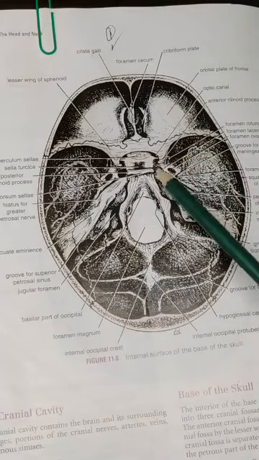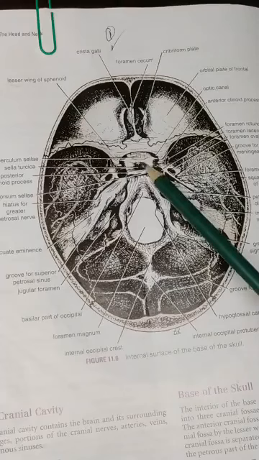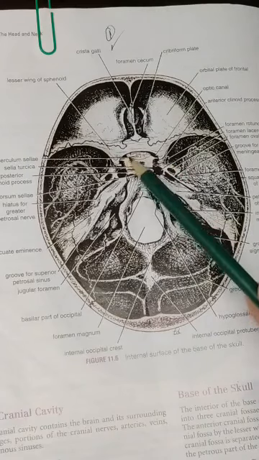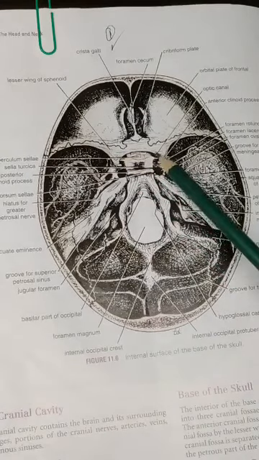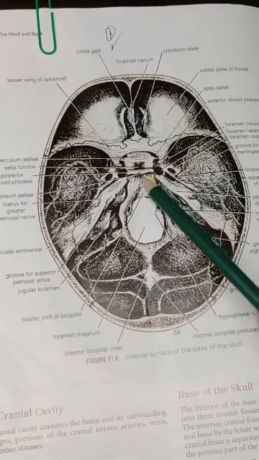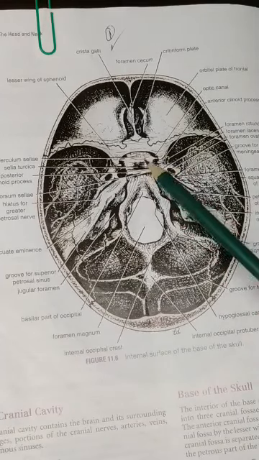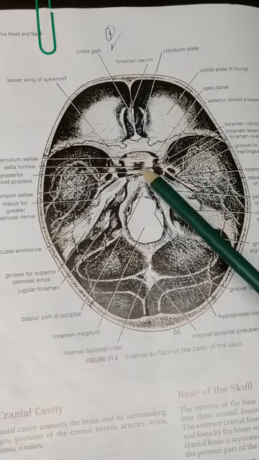Okay. Then this is the body of the sphenoid bone. You have structures like the tuberculum sellae. Then you have the dorsum sellae. In between the two, you have here a concavity. This concavity is called the sella turcica.